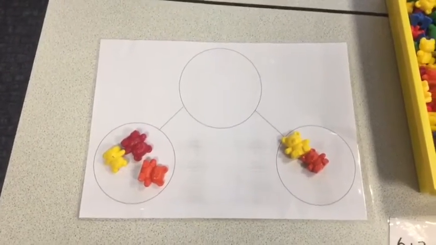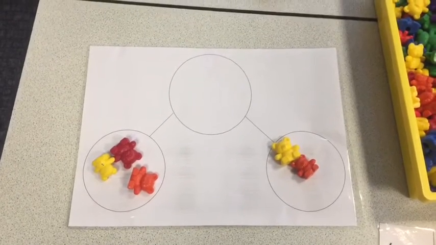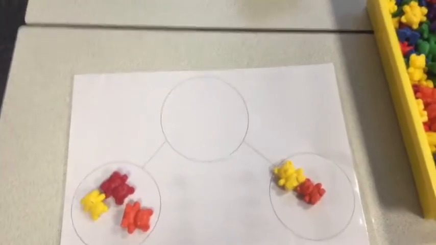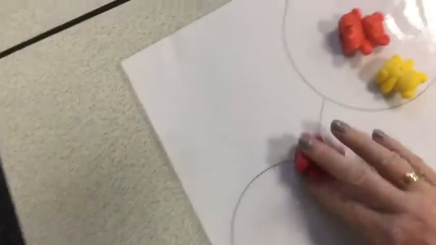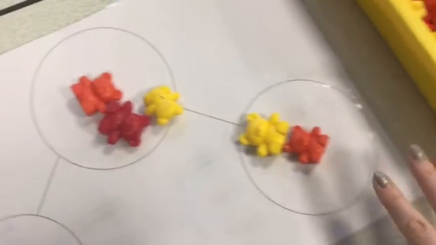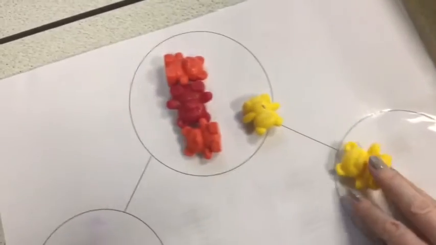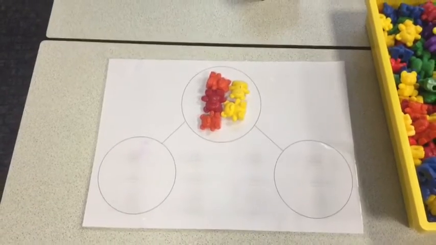So now we need to work out what 3 and 2 are the same as. And to do that, we count all of the bears into the whole. So 1, 2, 3, 4, 5. 3 and 2 are the same as 5.